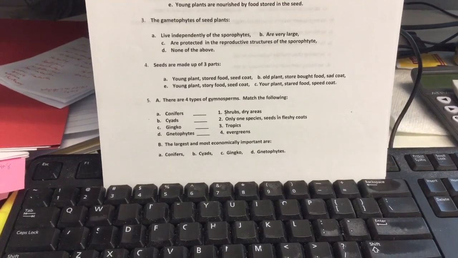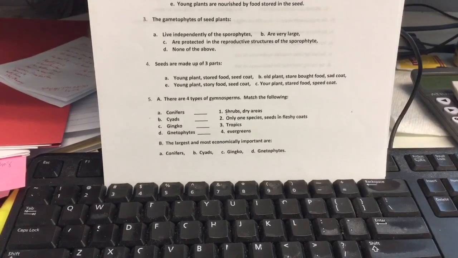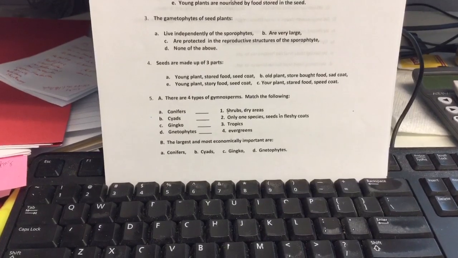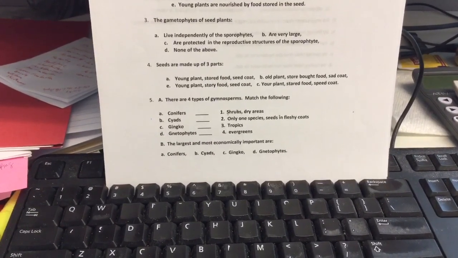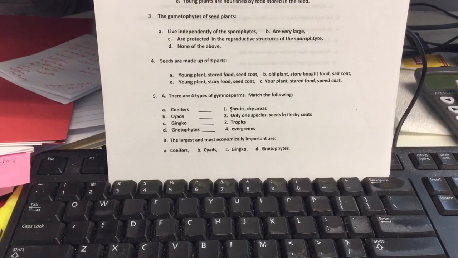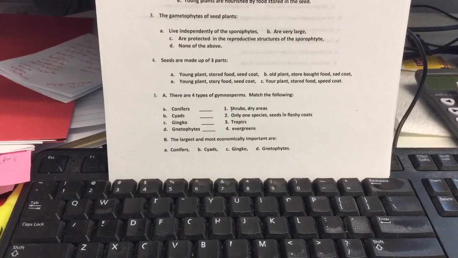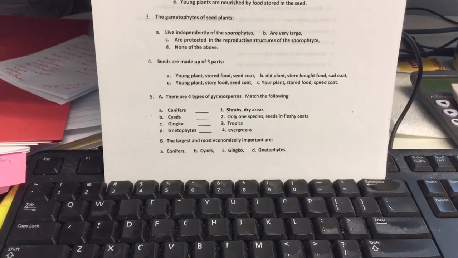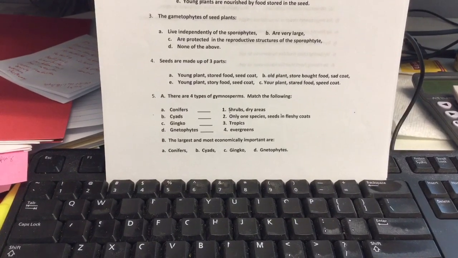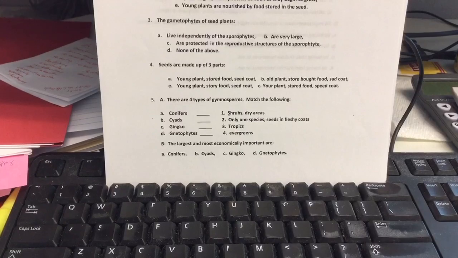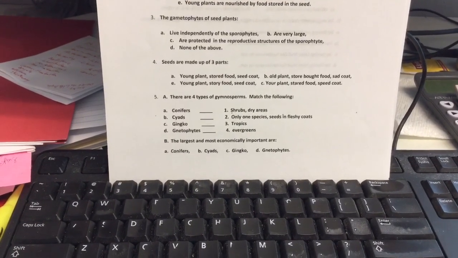Number 5, big B, the largest and most economically important are A, conifers, B, cycads, C, ginkgo, or D, neophytes. And you can find the answer for that on page 310. And the answer is A, conifers.